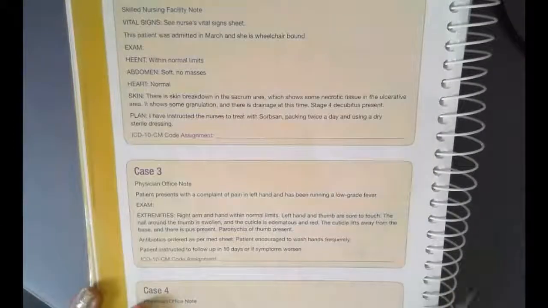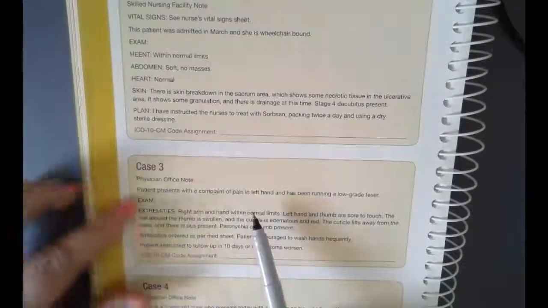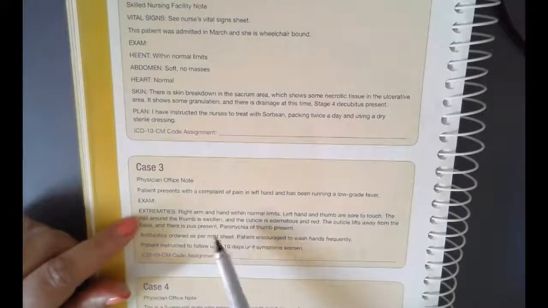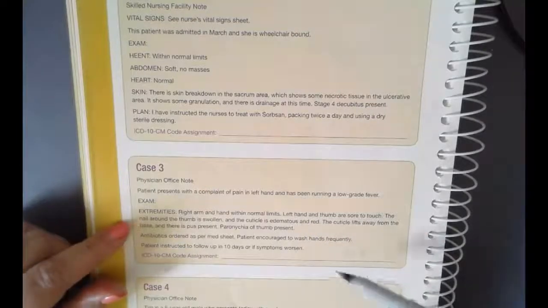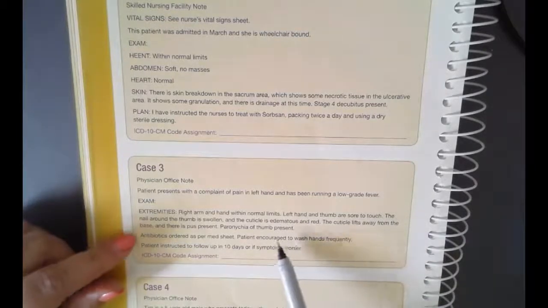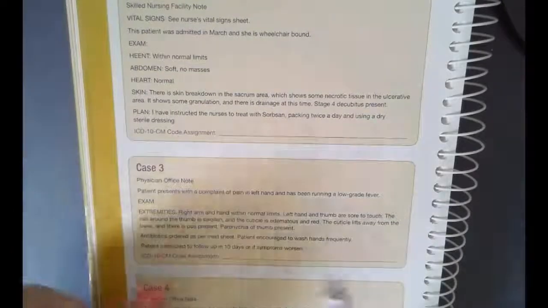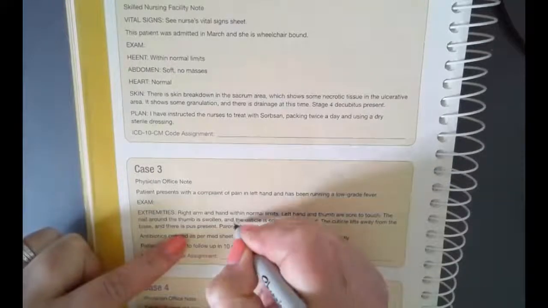Okay, so for case 3, patient presents with a complaint of pain in left hand, has been running a low-grade fever. So, let me read through here. Left hand, touch, cuticle lifts away from the base, pus present. Okay, so this is going to be the diagnosis, paronychia.